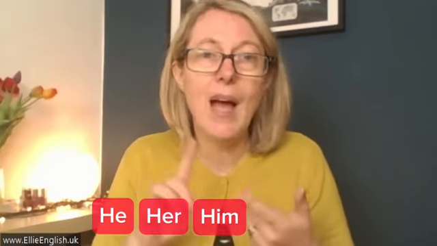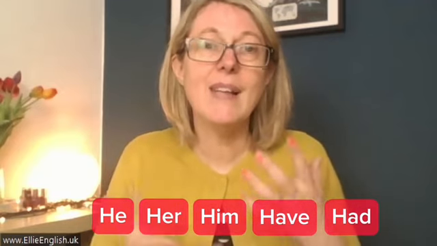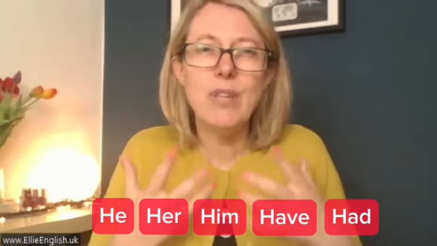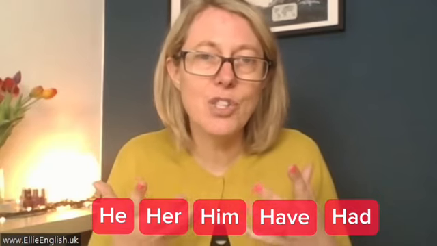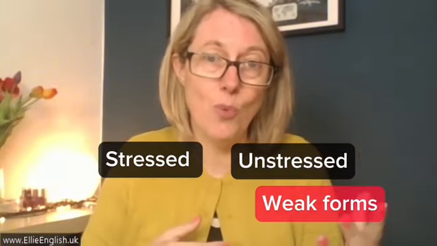The words in this group include things like he and her and him and have and had. They're function words. They're words that assist us with the grammar, but they don't really carry meaning as such. Whether or not we pronounce the H in these words depends on whether they are stressed or unstressed. When they're unstressed, we call them weak forms. Before I give you examples of these weak forms, I just want to explain to you how we actually pronounce the H.